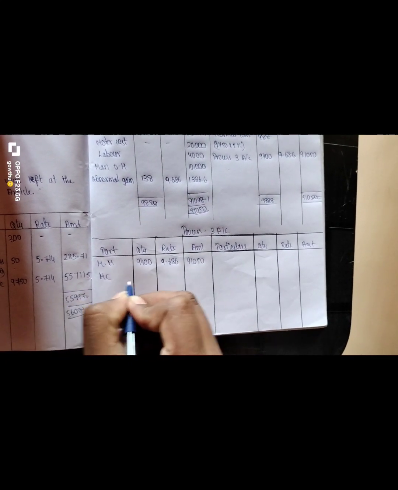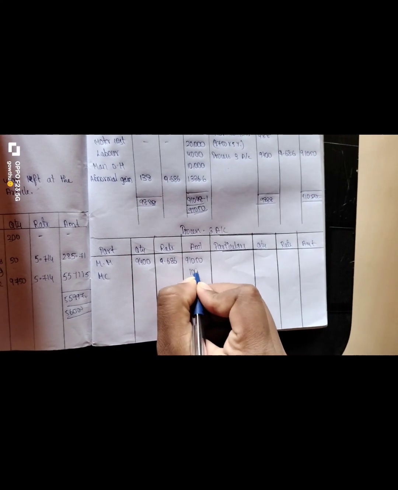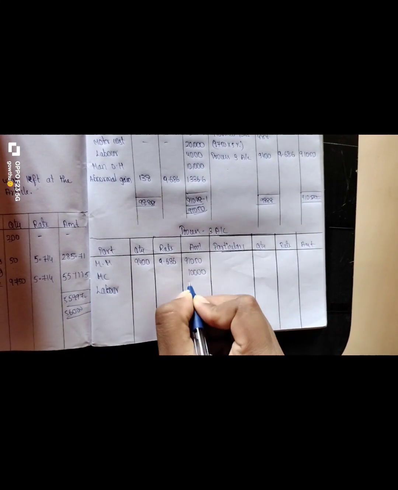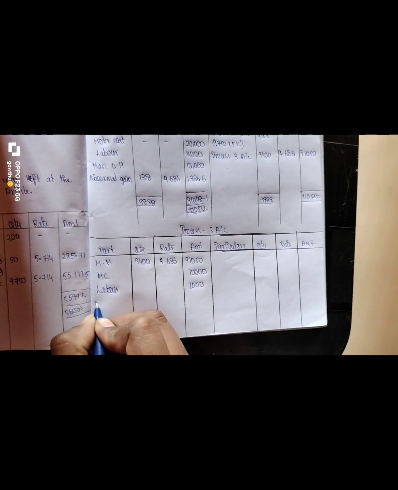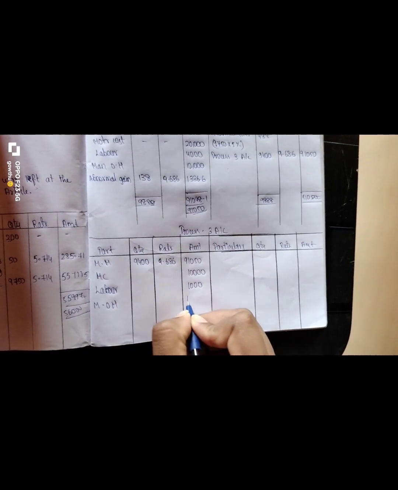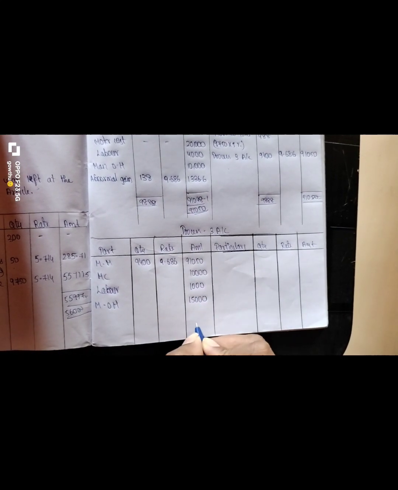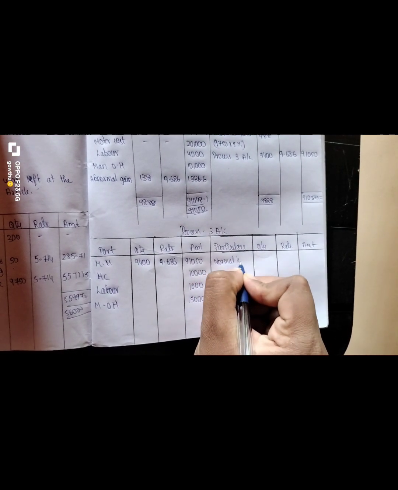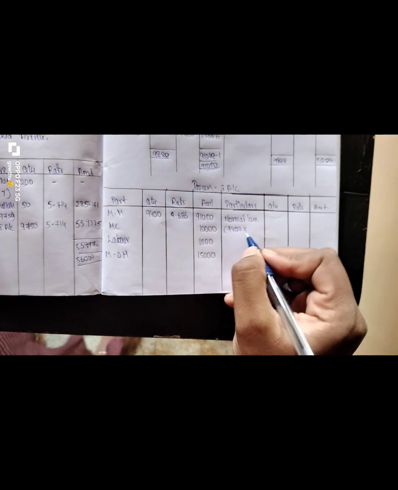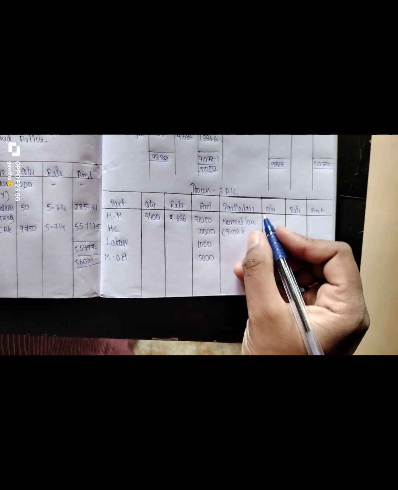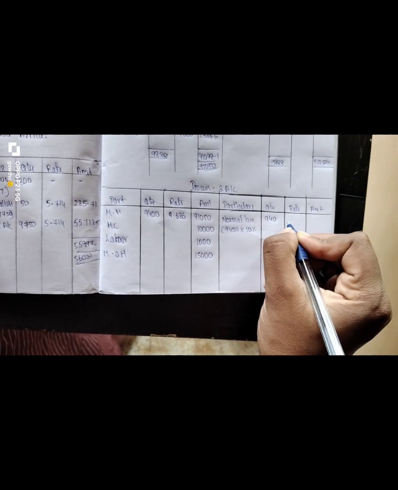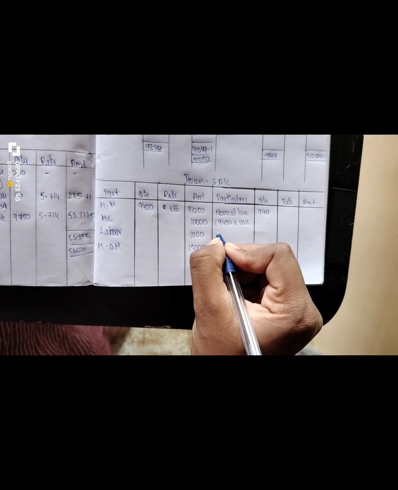Next material cost is 10,000, labor 1,000, manufacturing overhead 15,000. Next normal loss. We will calculate normal loss: 9,400 into 10%, that will be 940. Next is abnormal loss here.